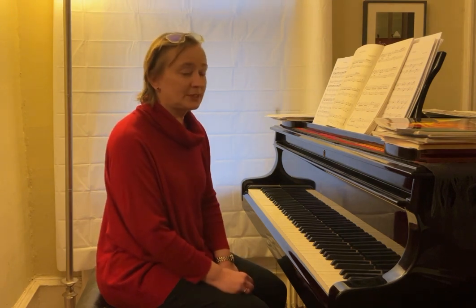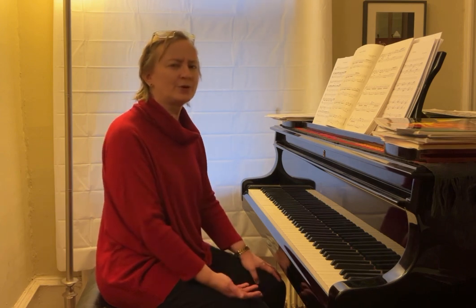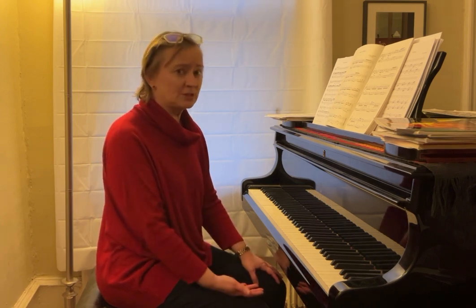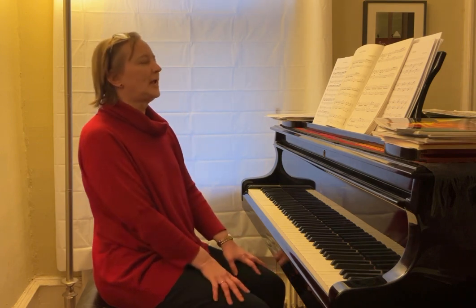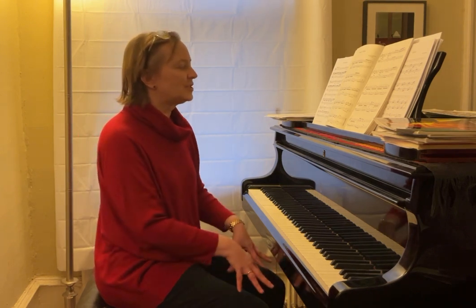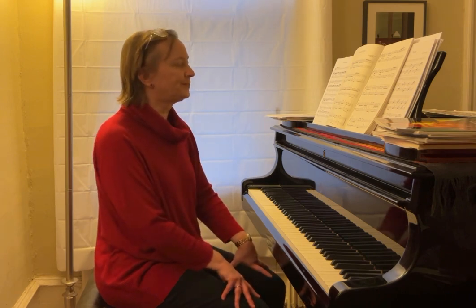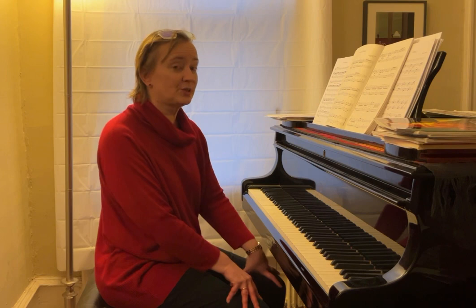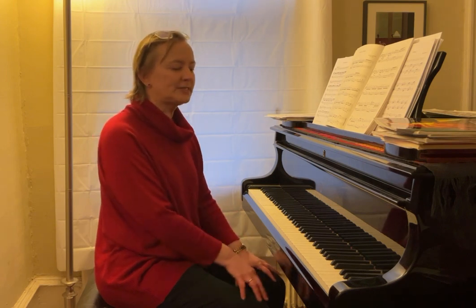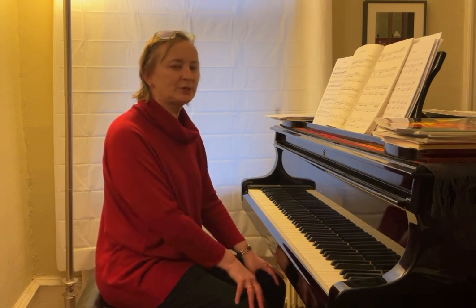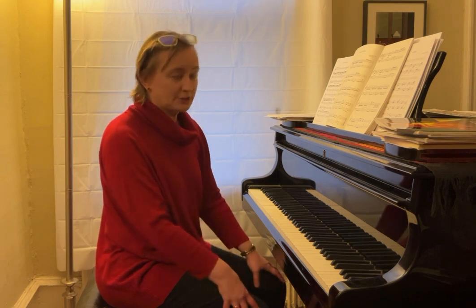Cimarosa is firmly in the classical period. He lived from 1749 to 1801. However, he's drawing more on the binary form that is typical of Baroque sonata movements or suite dance movements. And so it's in two equal sections. There's some shared thematic material and some key relationships that I'd like to talk about, but it doesn't have the sections that we typically associate with sonata form, such as exposition, development, and recapitulation.